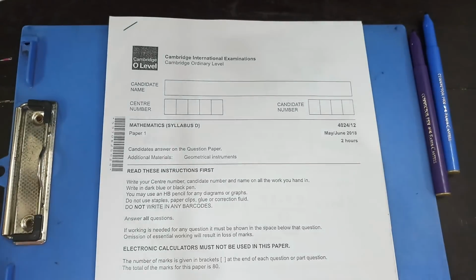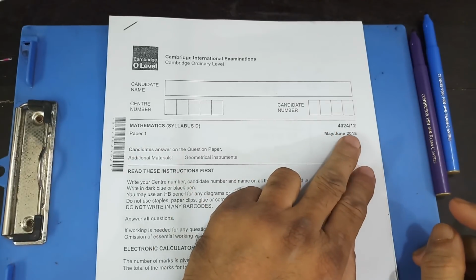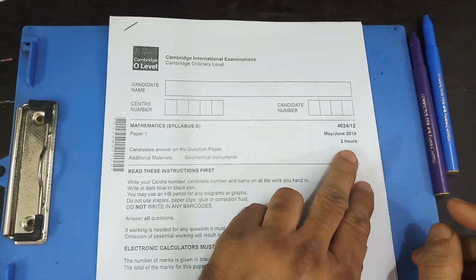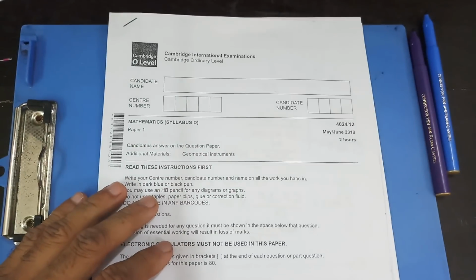Good morning, students. Let's solve Mathematics Syllabus D, Paper 1, 4024, Variation 12, May-June 2018. This is a non-calculator version, and we are going to solve this today.